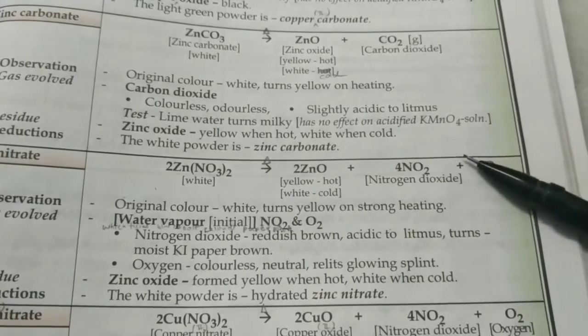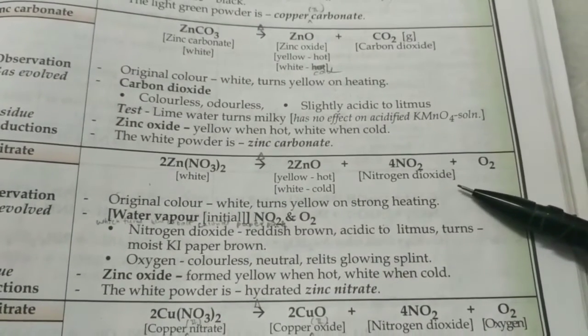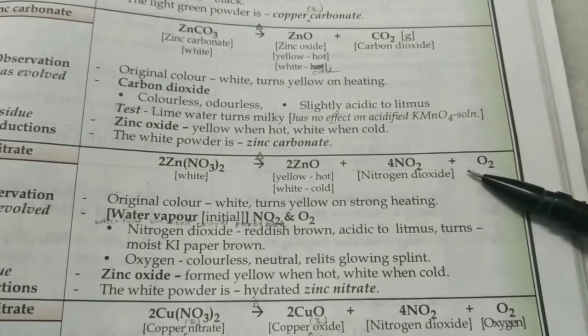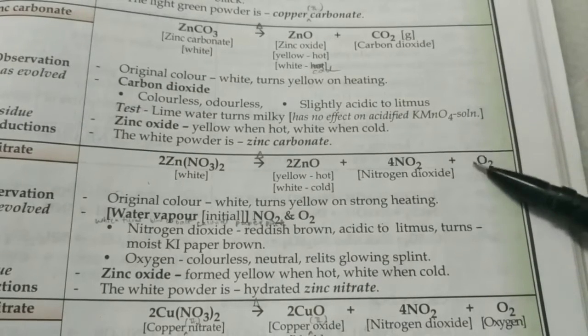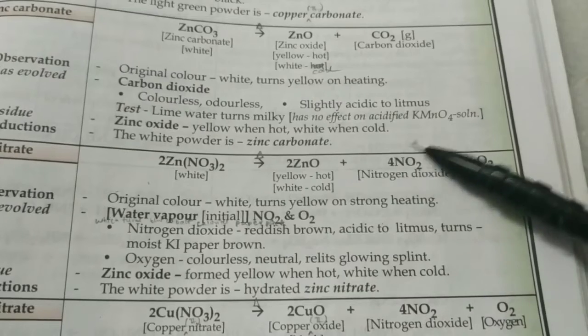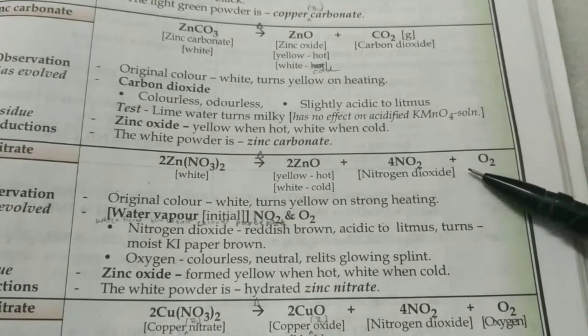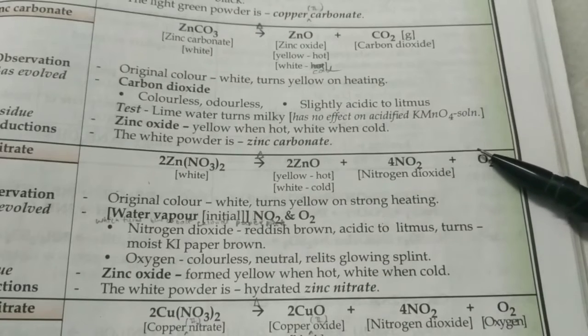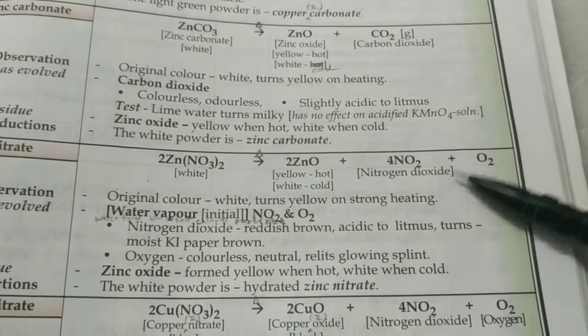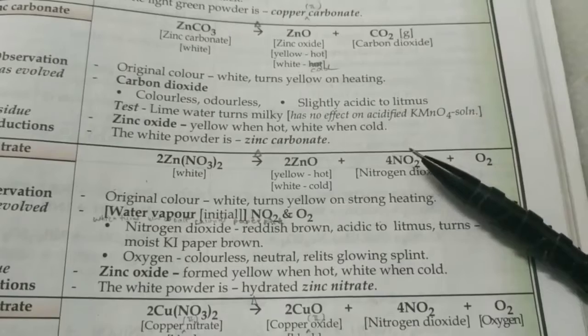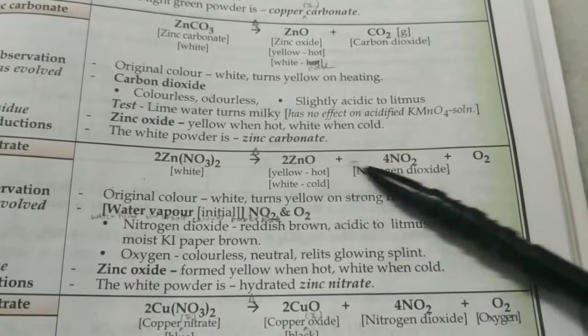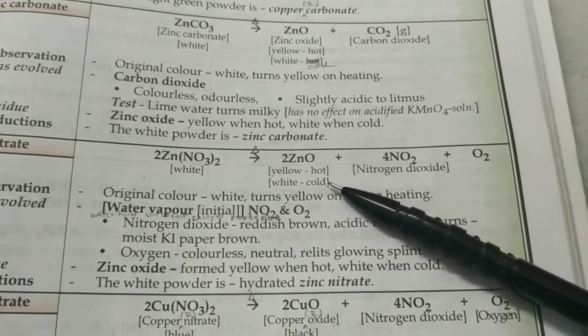Now there is one more observation we can make if we insert a glowing splinter in the gas. Although we can't see the colorless oxygen gas, we will only see the reddish-brown gas, but we are pretty sure that oxygen is also released. So we will see that the glowing splinter is rekindled, proving that oxygen is also released. Although in the exam they will ask for a maximum of 2 observations, so these 2 should suffice.